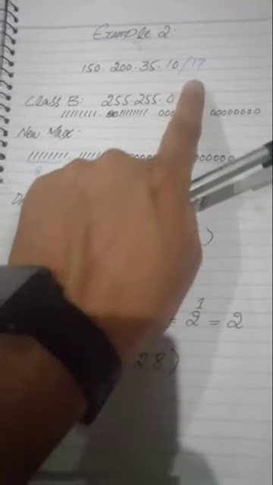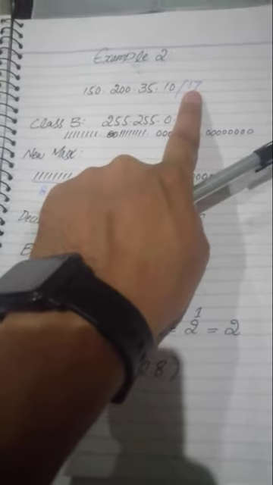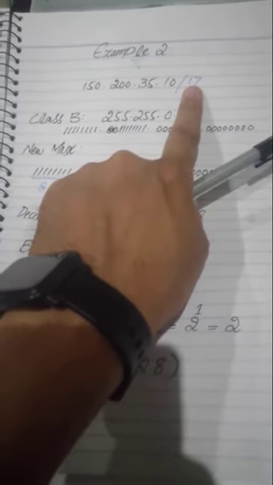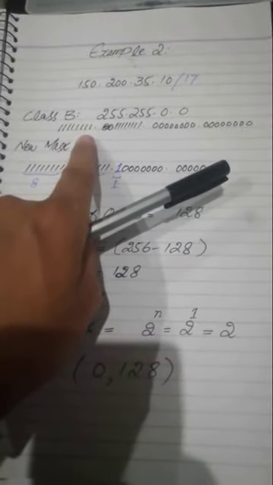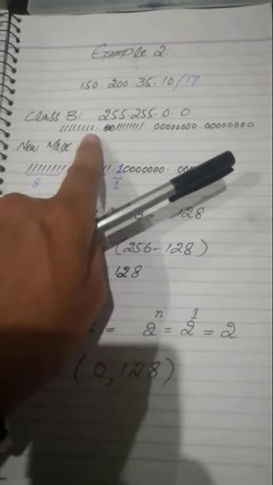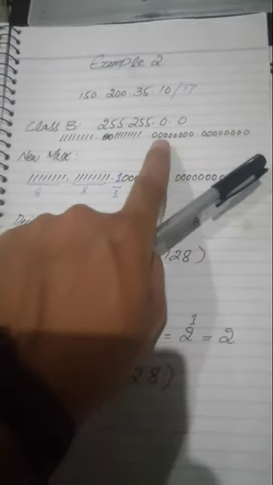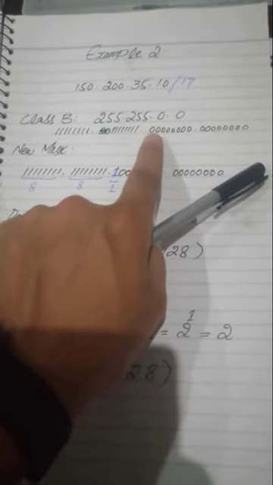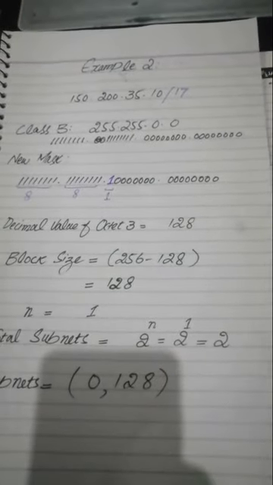So I am writing here 17. It means that I am adding 1 bit in the network part. By default we have a limit of 16 bits, but I am adding 1 bit from the host part as well, and we will be converting this bit to a network bit now.